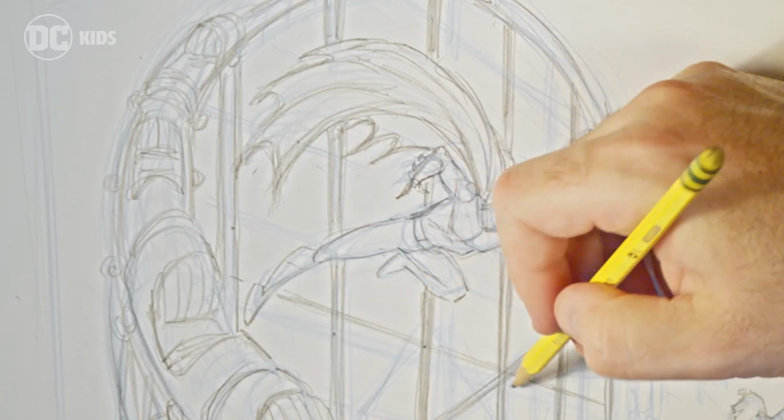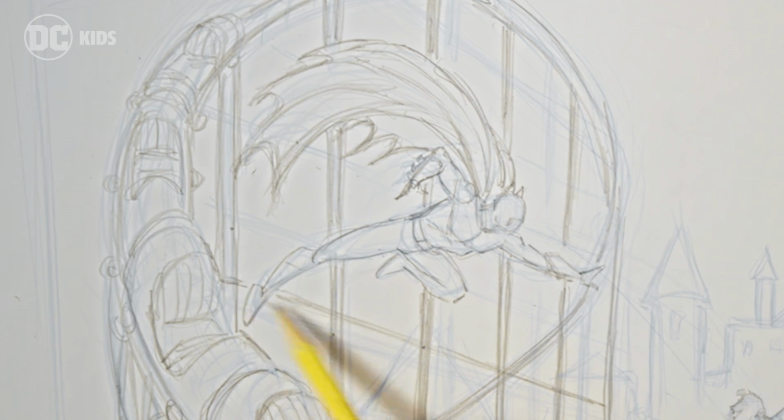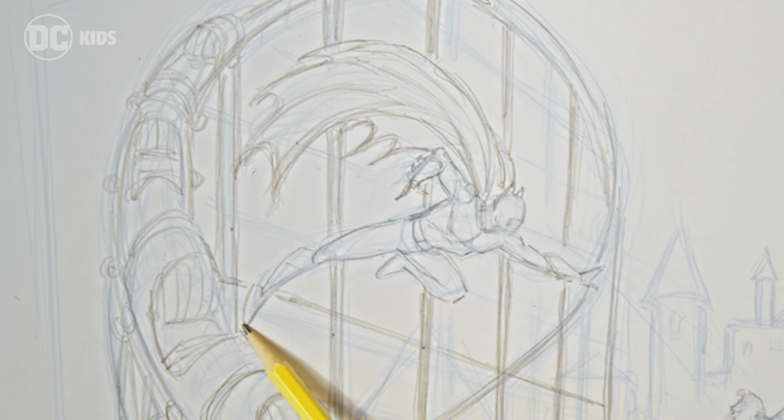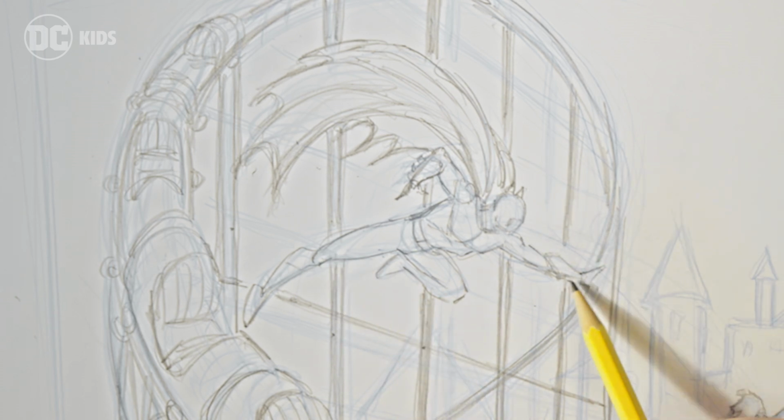What I want to try and do is avoid tangents. By tangents, I mean a situation where if I were to draw this support strut, it were to touch the bottom of Batman's foot or the knee or something like that. Sometimes it's unavoidable, but in this case, I want to try and avoid that sort of thing.